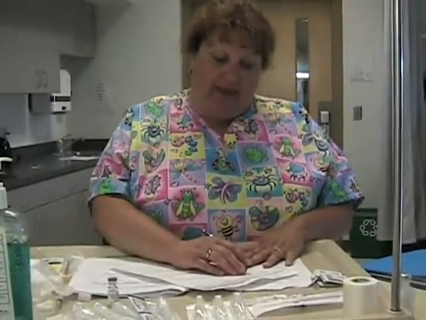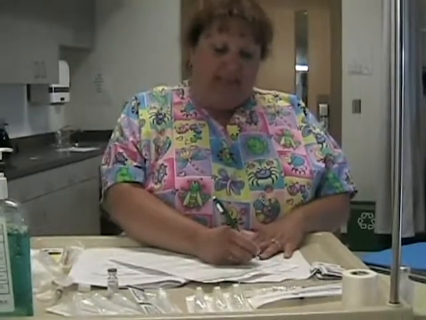Now we're going to document the Demerol that we gave. Demerol 25 milligrams IM every 4 hours as needed for pain. The pain scale was a 7. And then where you put it.